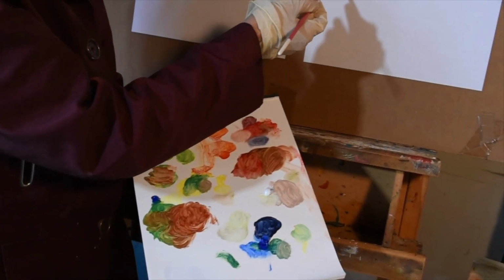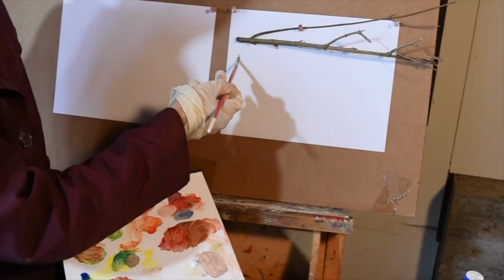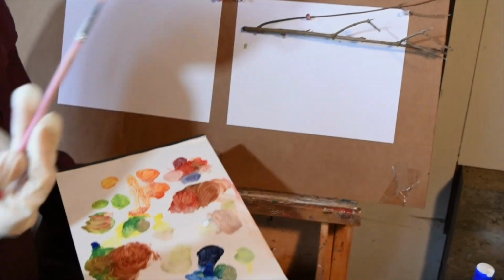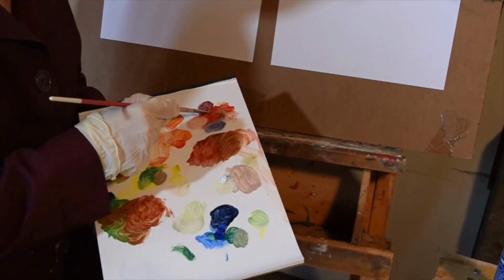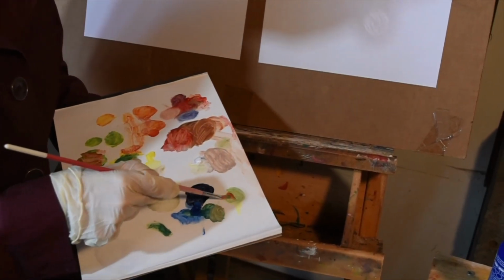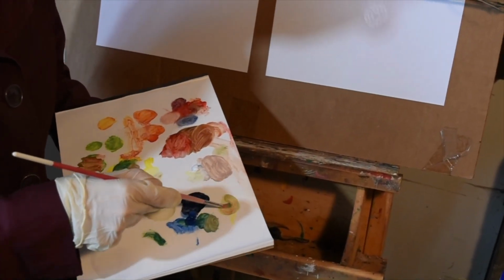Well, this doesn't look at all like that branch. Why would I start with that? So now I'm going to go to its complement. I'm going to get just a little bit of red and mix it in with that green.